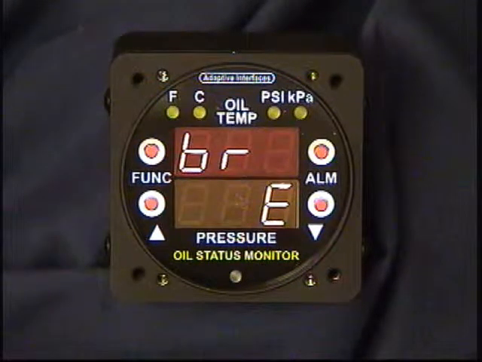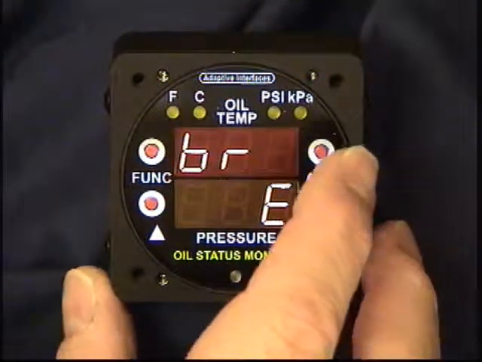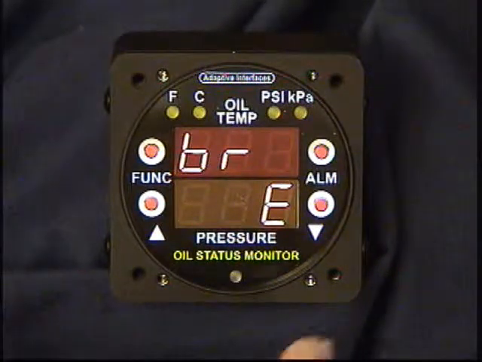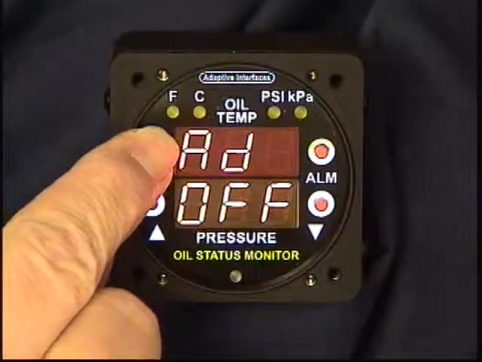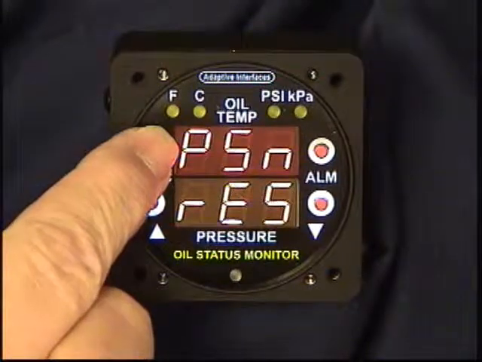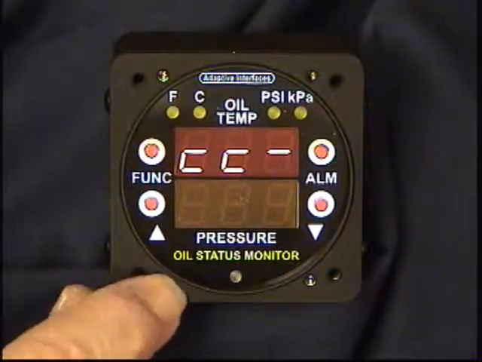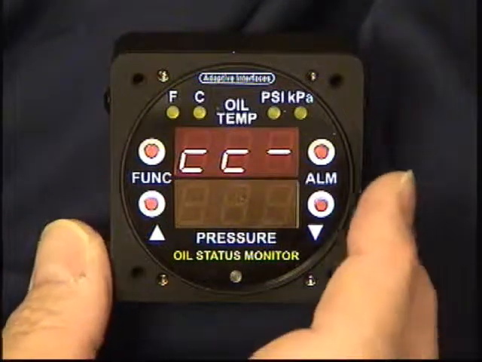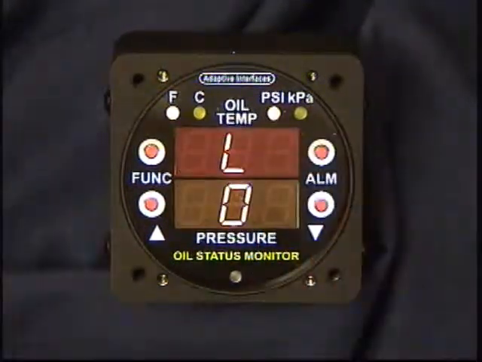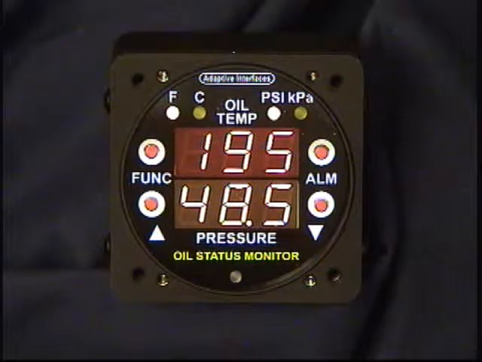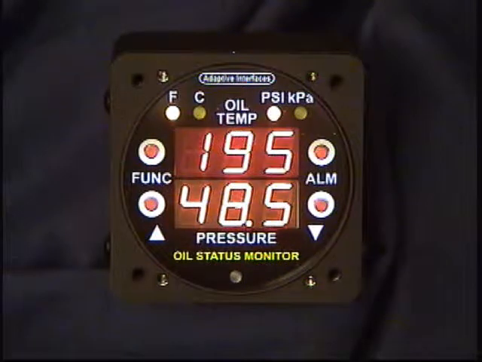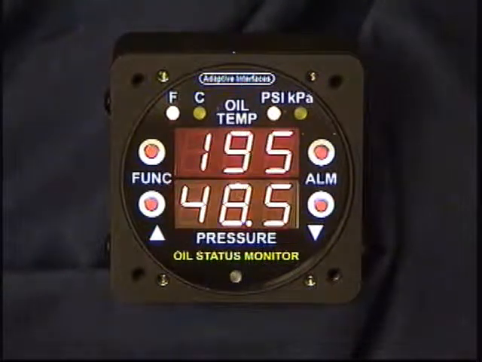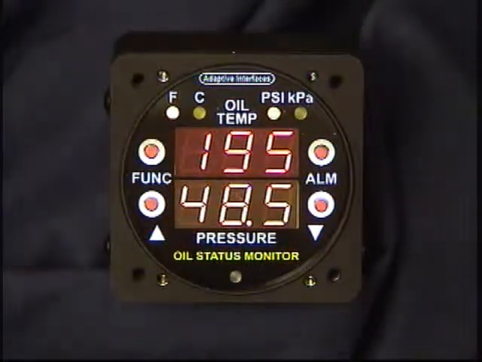For demonstration purposes, let's show what the display looks like here. First, we'll go through the functions until we get to a return to menu 0 function, or return to the main operating mode of the instrument function. And we can demonstrate right now what the external brightness does. I'm using an external brightness control right now, and as you can see, that can be used to adjust the display brightness on the instrument.